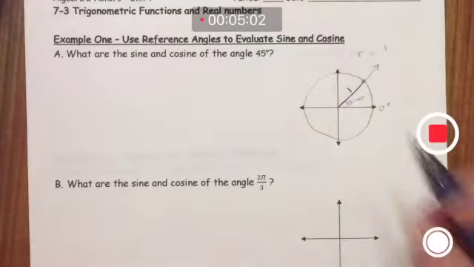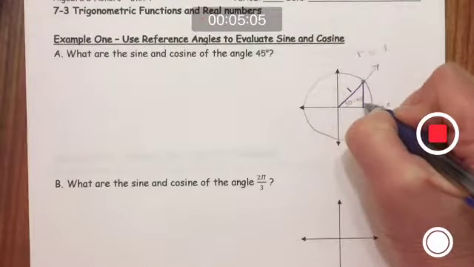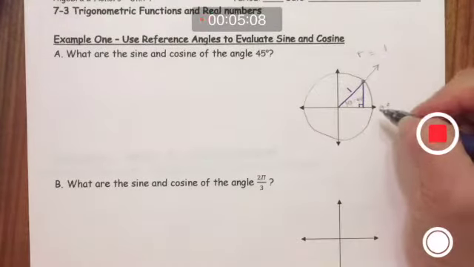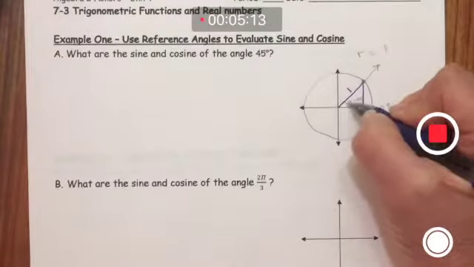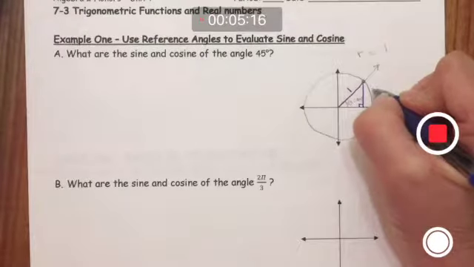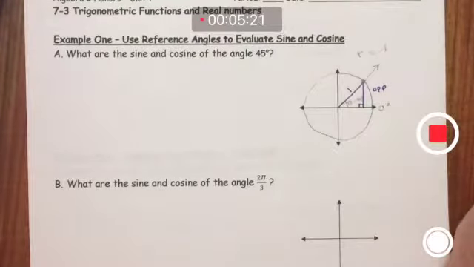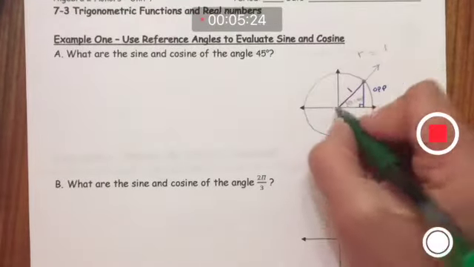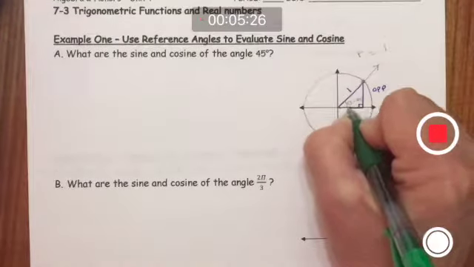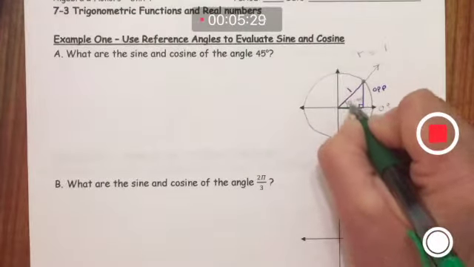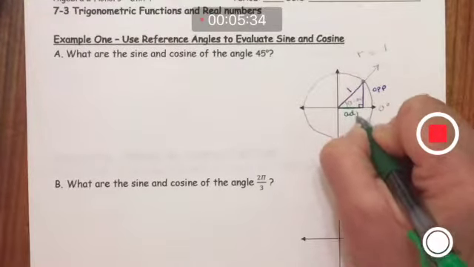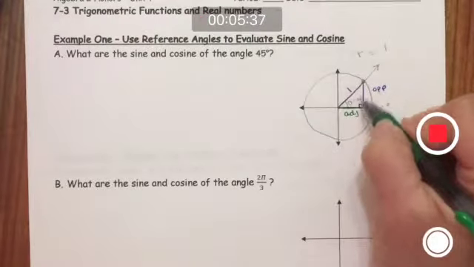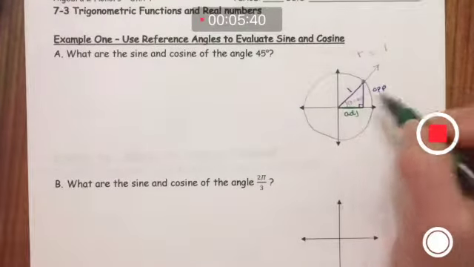And then I'm going to drop a vertical line to my x-axis. Notice that the blue vertical line is opposite my angle in standard position. And then the side of this right triangle here in green is the side that's adjacent to my acute angle of 45 degrees. And then 1 is opposite the right angle, so it is the hypotenuse.